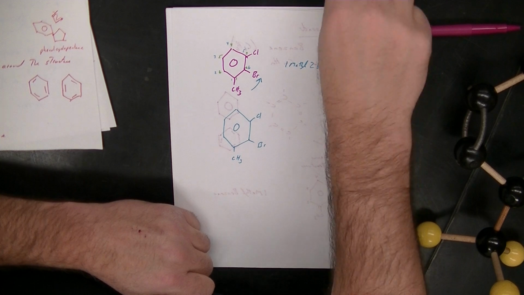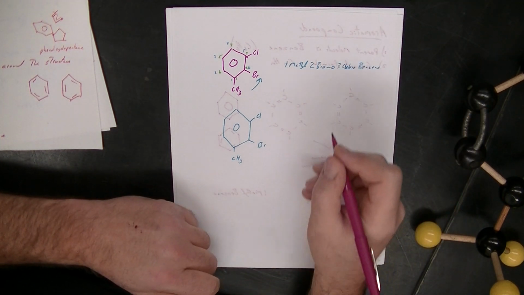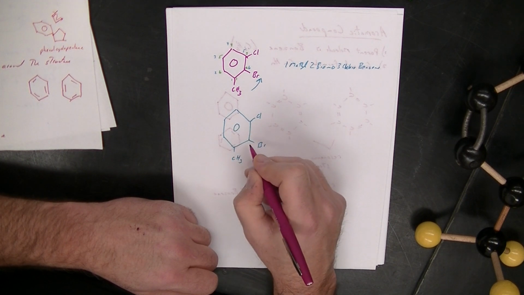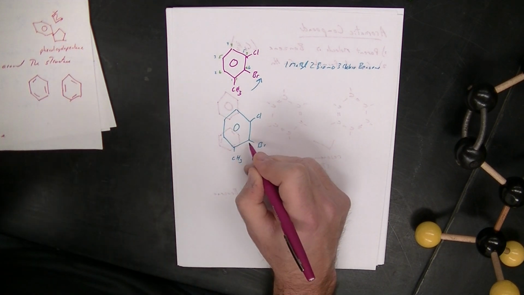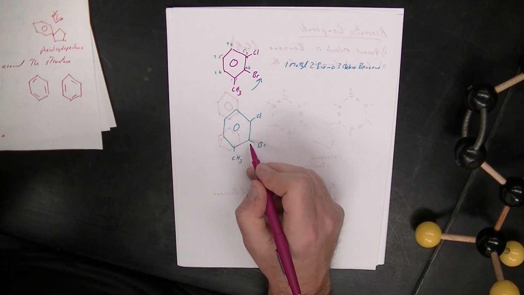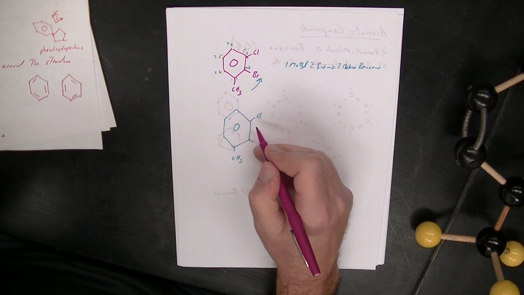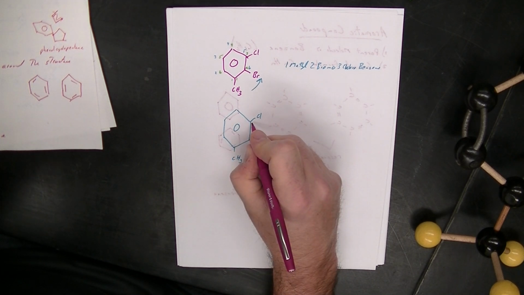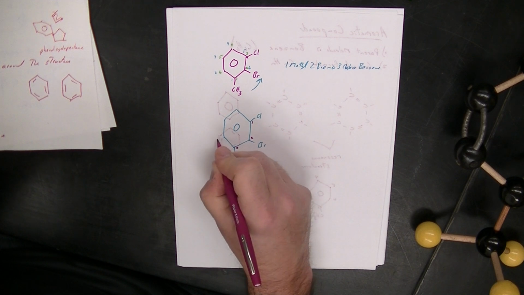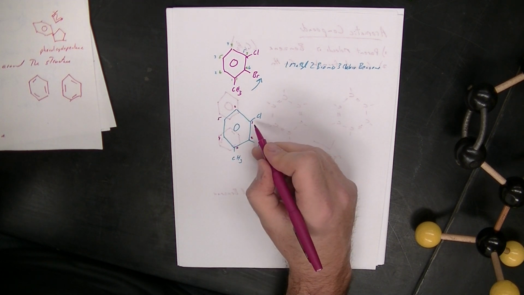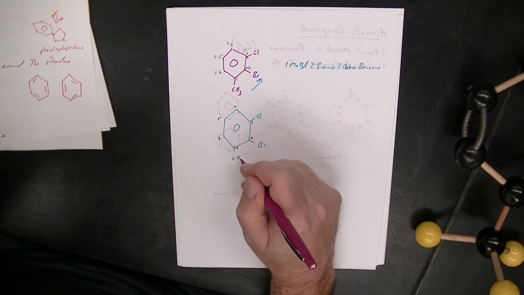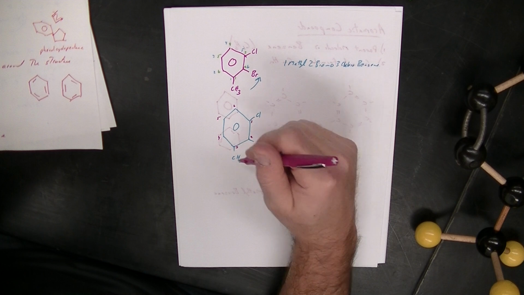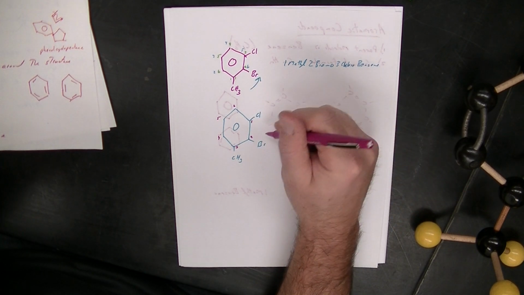Is there another way I could have numbered this? And the answer is yes. You wouldn't start from here because you would have 1, 2, 3, 4, 5, 1, 2, 3, 4, 5, 6. So you'd have 1, 2, 6, or if you went this way, it would be 1, 2, 6, which is too high. But if we did this, 1, 2, 3, 4, 5, 6, then we would have 1 chloro, 2 bromo, 3 methyl benzene. They're the same molecule, and either one of those would be acceptable for our purposes.